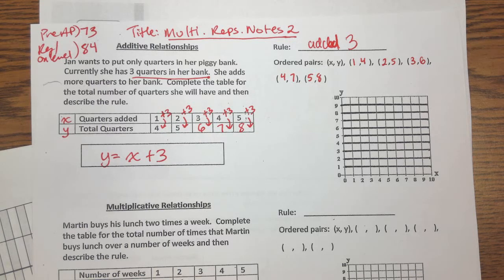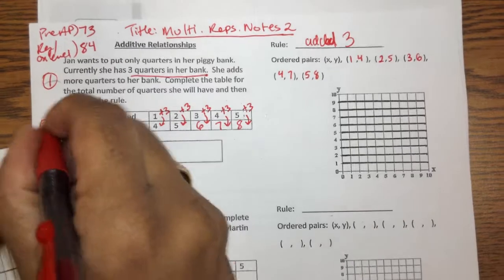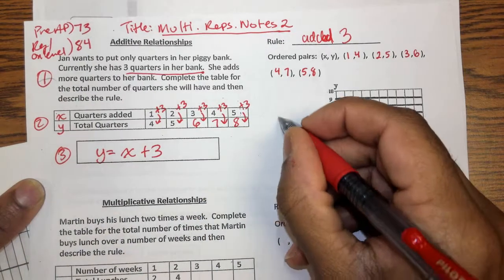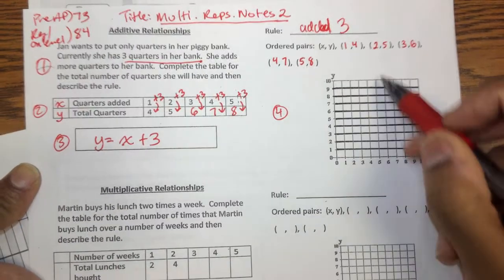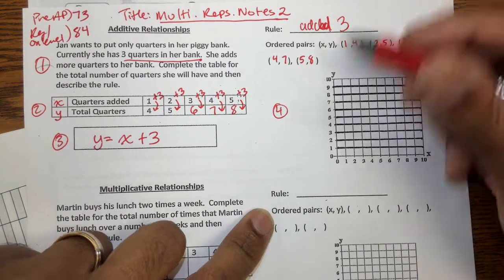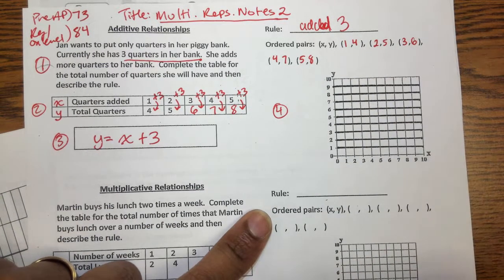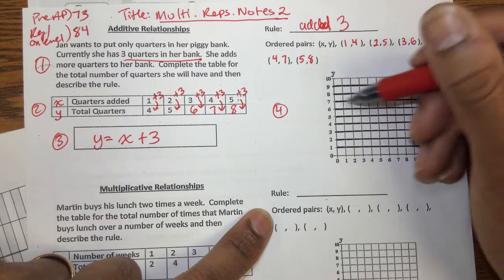So far we have 3 things in our multiple reps. I have my word problem, my table, my equation. This is going to be my 4th part, my graph. I use all these ordered pairs that we found, and we're going to graph the relationship. Now when you graph the relationship, here's the thing you need to remember. I'm looking for a lot of things. Now first let's plot all our points.